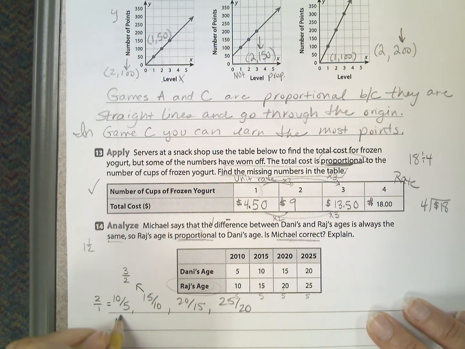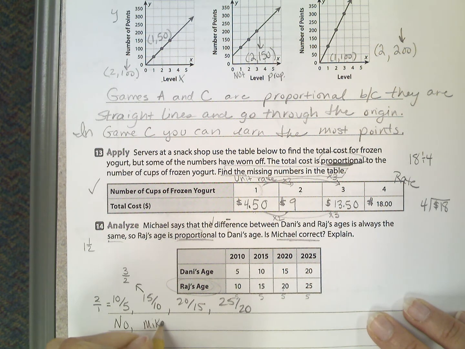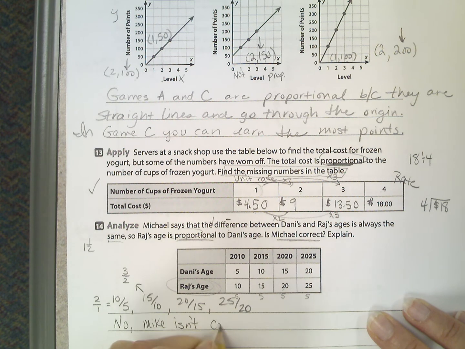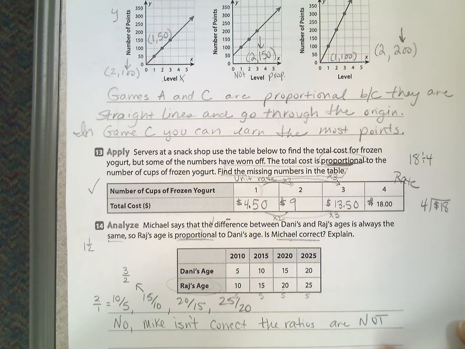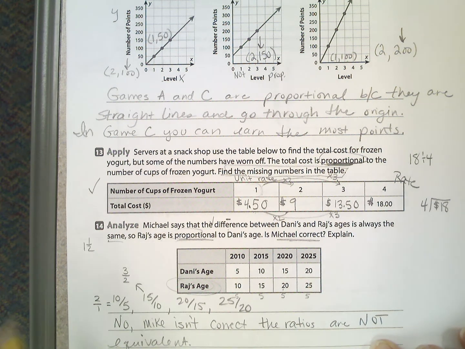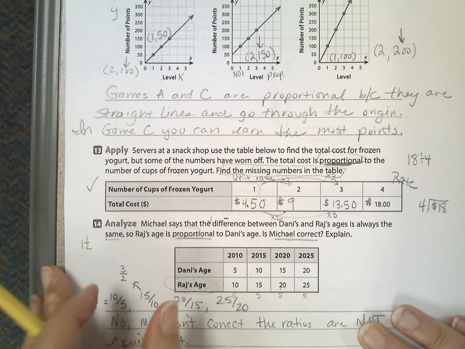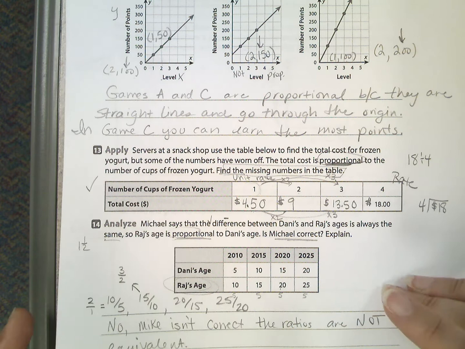So is Michael correct? We're going to say no. Michael isn't correct. The ratios are not equivalent. And there we go. That's that. So yes, the differences are the same, but the ratios are not equivalent. All right, we're going to look at the next page, which is page 93.